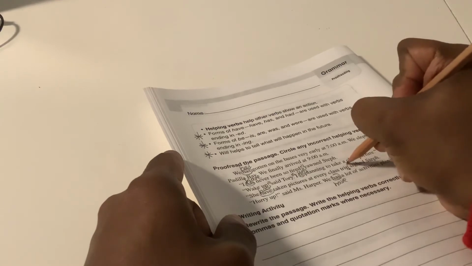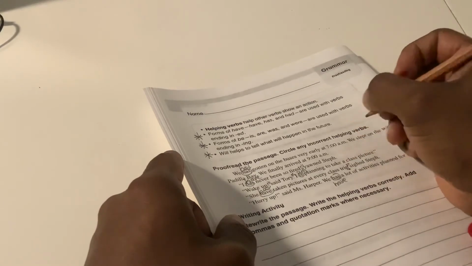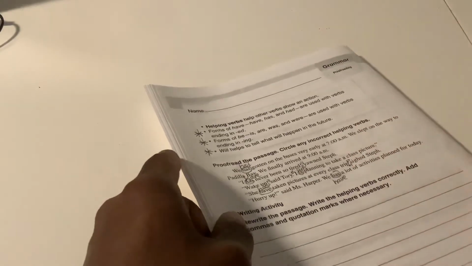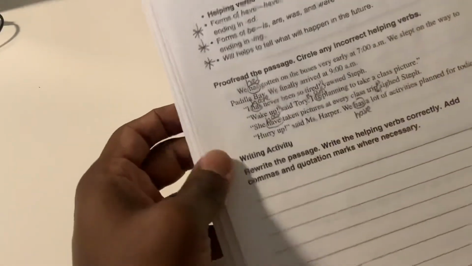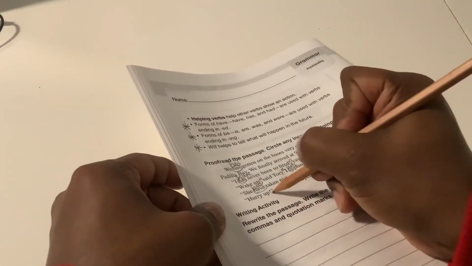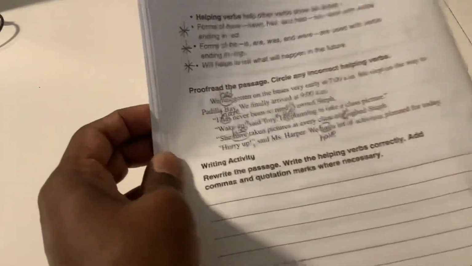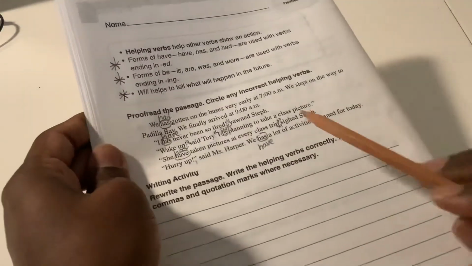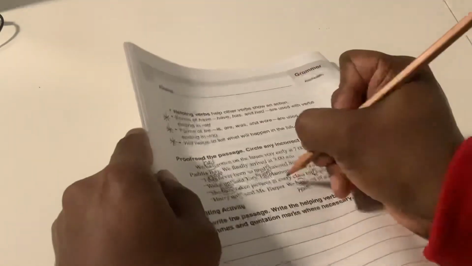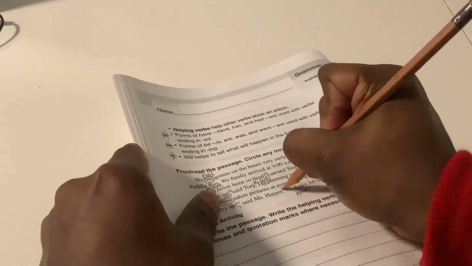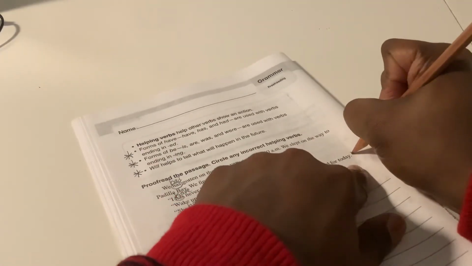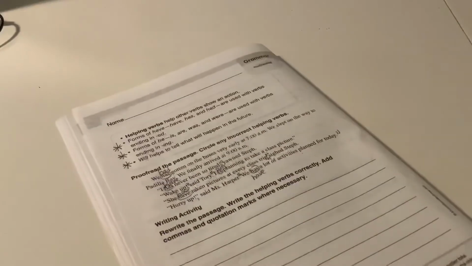Then we need quotation marks here. Okay. We'll put a comma right there in front of sighed. Hurry up, said Miss Harper. Put a comma there. And then we have a lot of activities planned for today. So we need quotation marks here at the beginning of we. And we need them after the period in today.